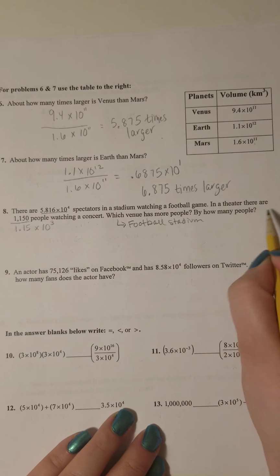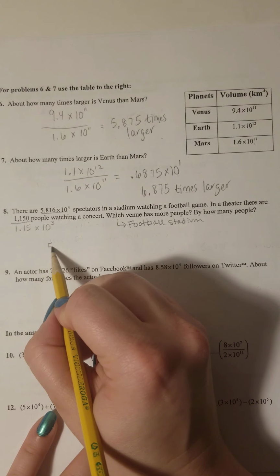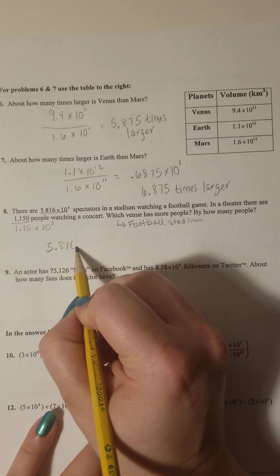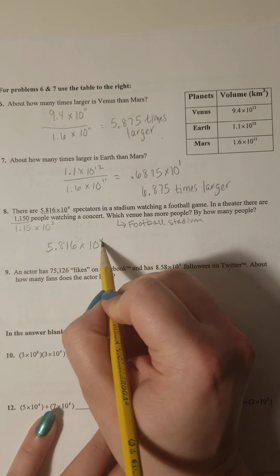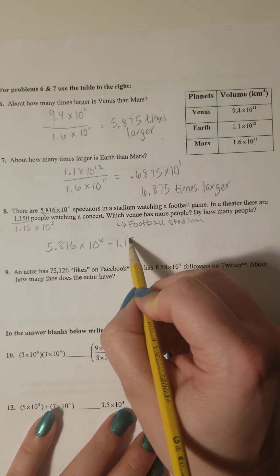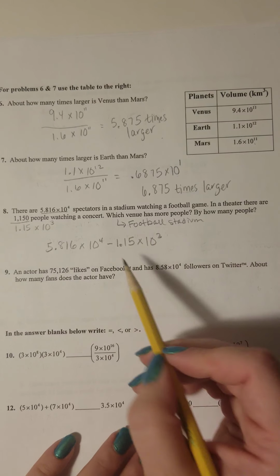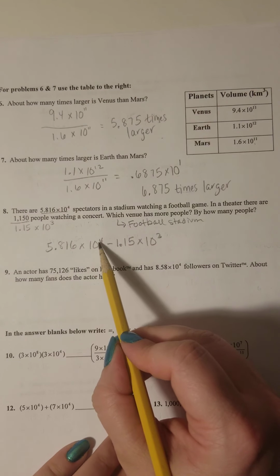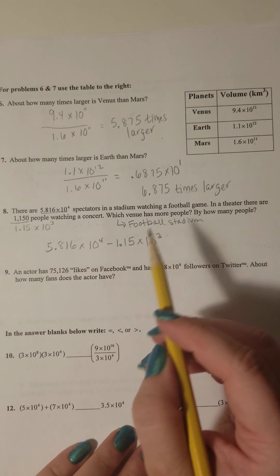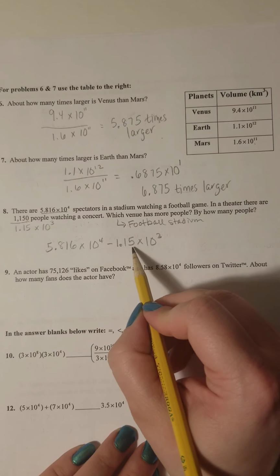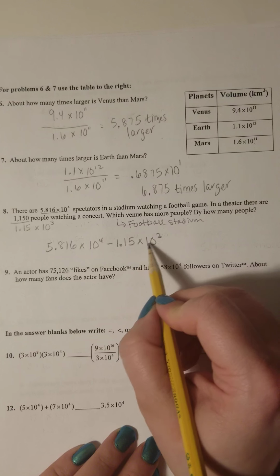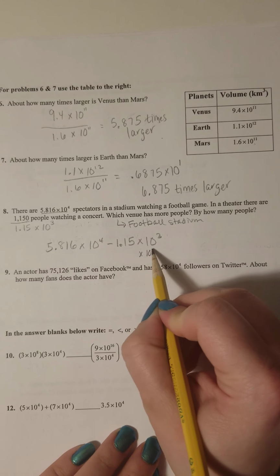And by how many people? Well, we'd have to take the first number and subtract this one. And remember that when we subtract, these need to be the same exponent. So I'm going to have to change this into something times 10 to the 4th.